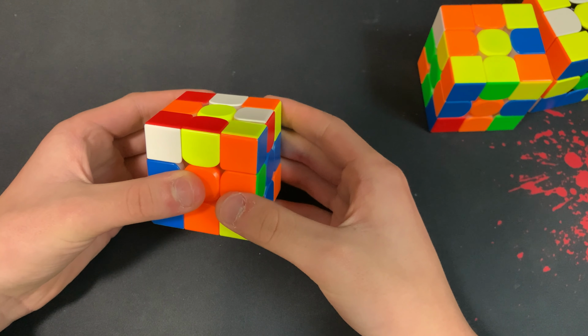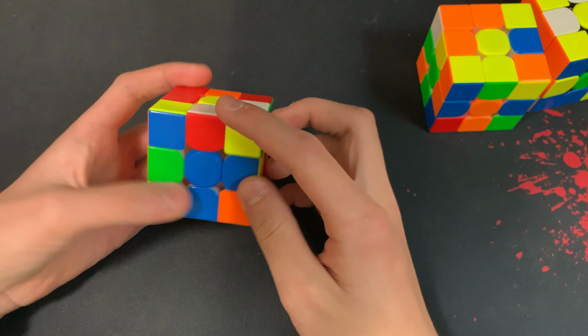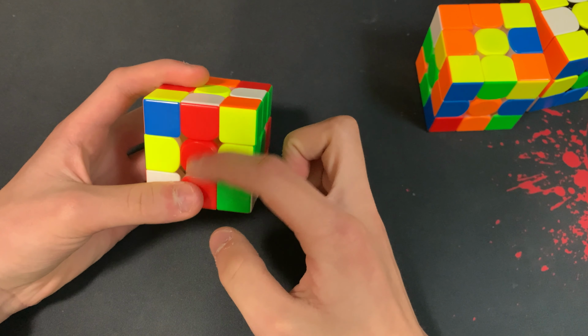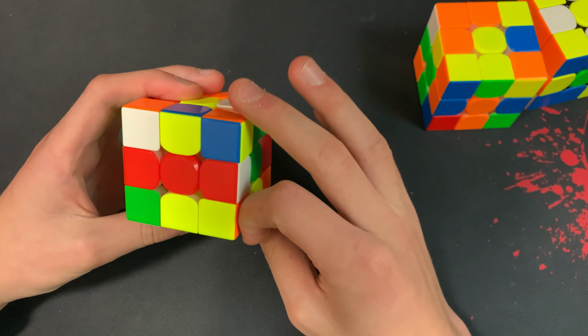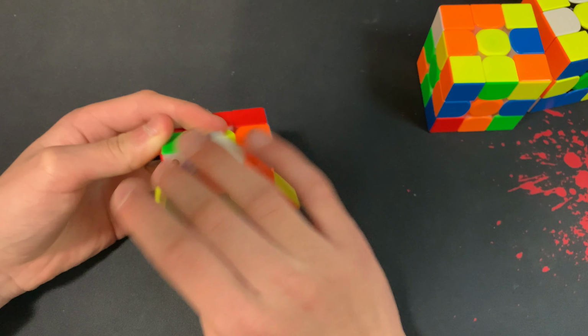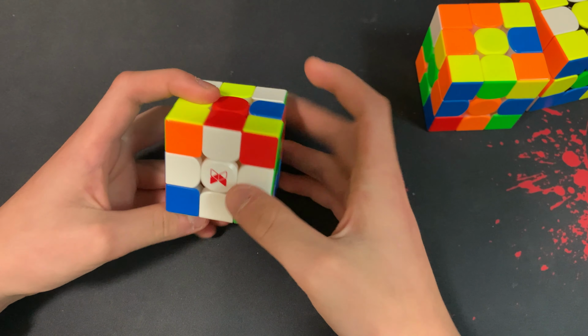Once you're done with that, since you have orange done already, you're going to look for another petal, like this one right here. This is red, right? So you're going to turn the top layer till you find red, which is right over here. Turn it twice. Then look for the last one, which is green. And then you can turn it twice, or turn the top layer until you find it. Then you'll have the white cross.